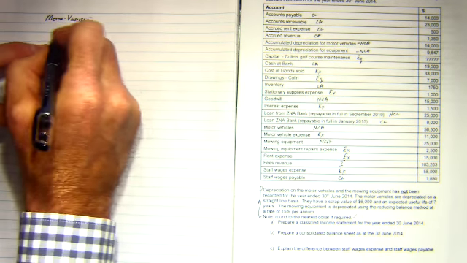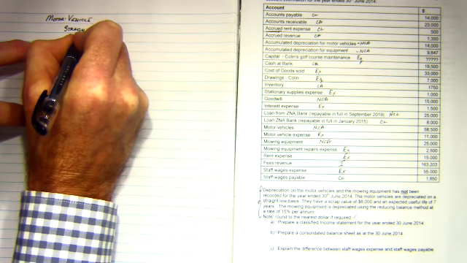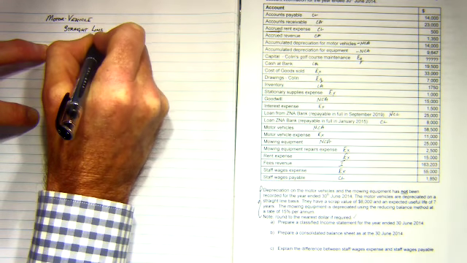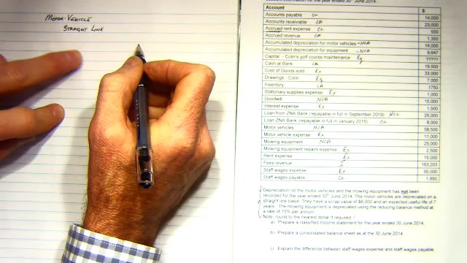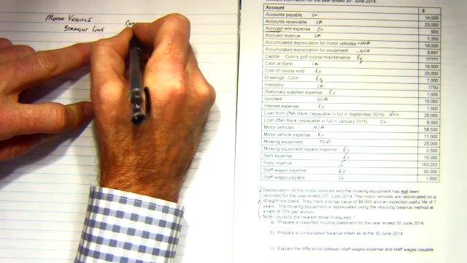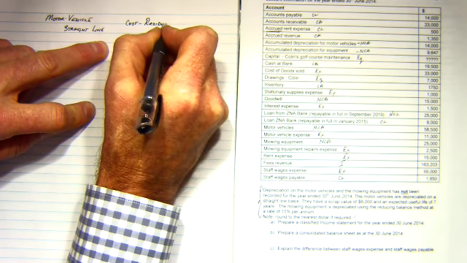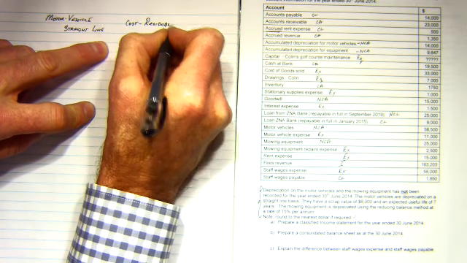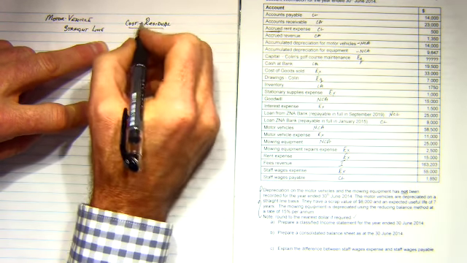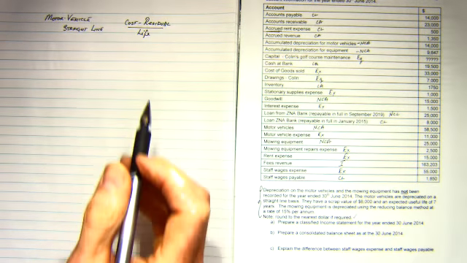Now, my motor vehicles use straight line. Does anyone remember the formula for straight line depreciation? Cost minus residual, divided by useful life.